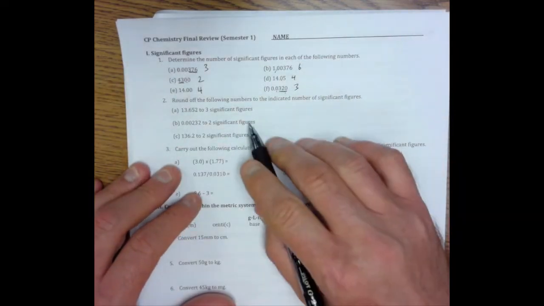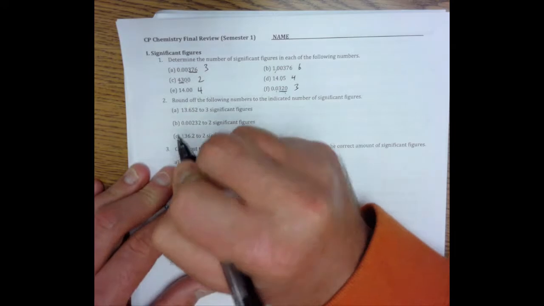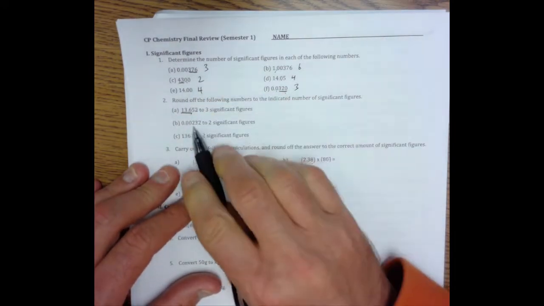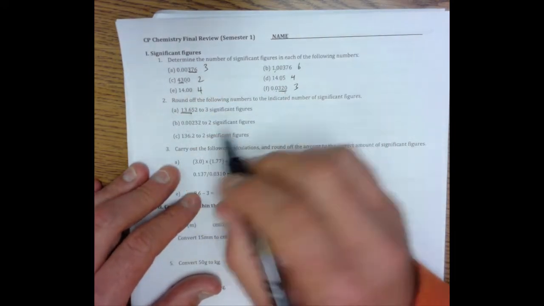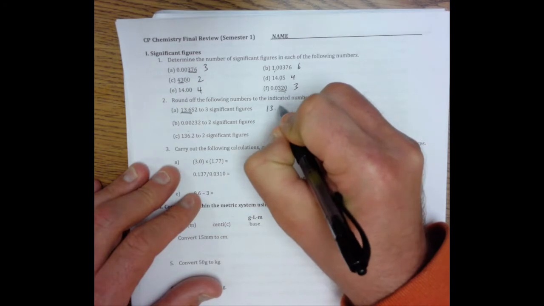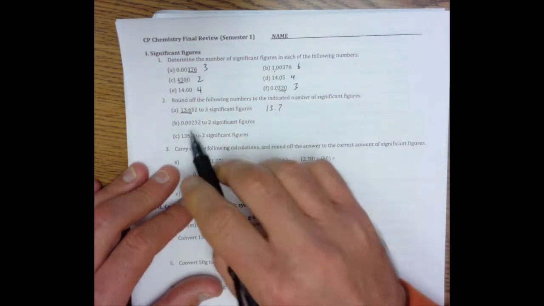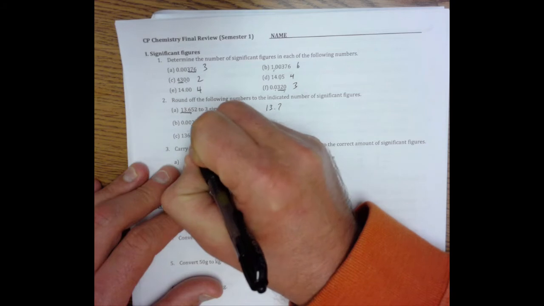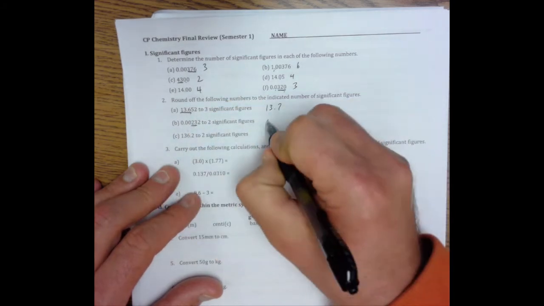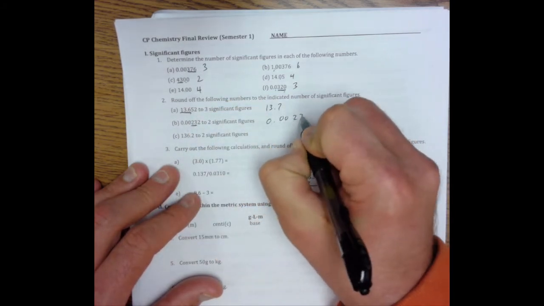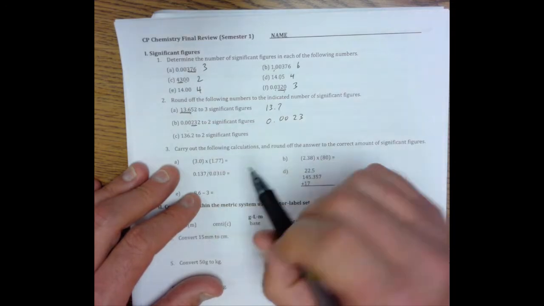When you're rounding these numbers to a certain number of significant digits, I go ahead and I underline them, and then I check, is this 5 or higher? If so, then that's going to become 13.7. These don't count. These are the first 2 significant digits, so that's going to be 0.0023. And here I want 2.